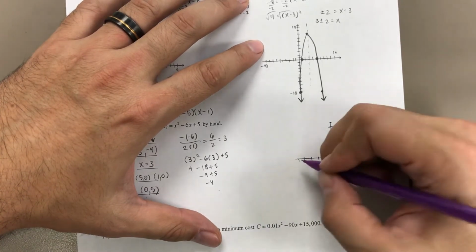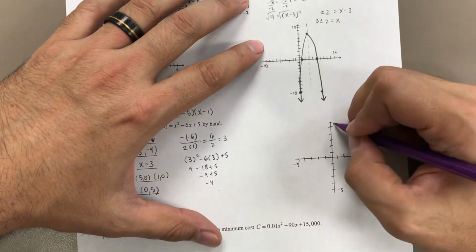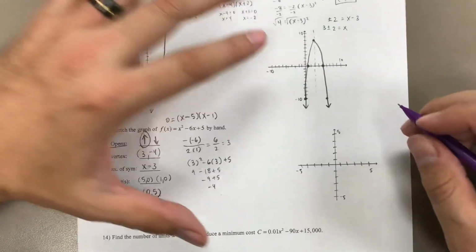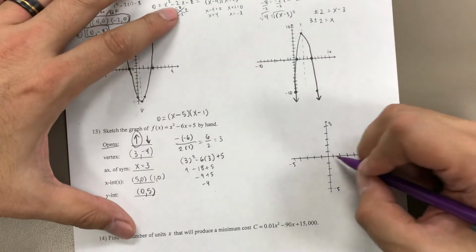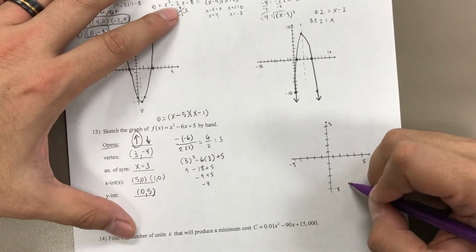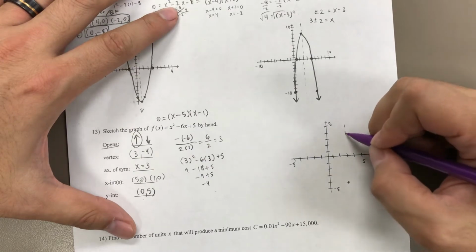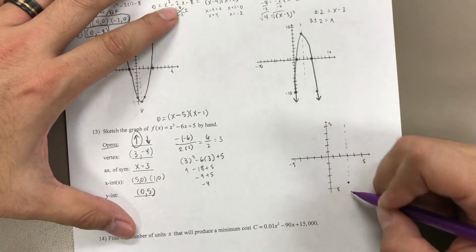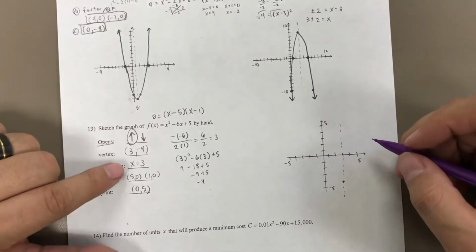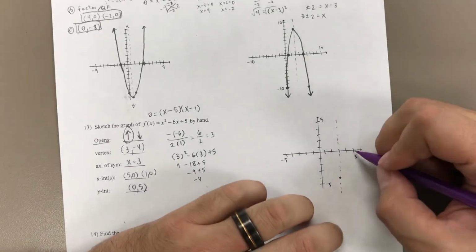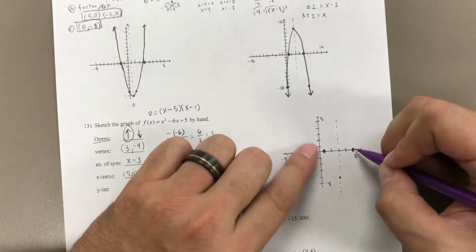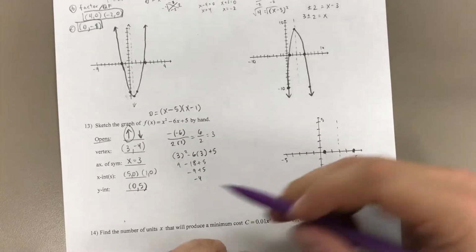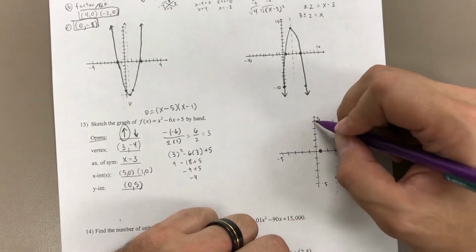Okay, so that's going to be pretty easy to graph these points now that we've had practice with those other ones. So graphing the vertex, 3, negative 4, so over 3, 1, 2, 3, and then down 4. There we go, and then our axis of symmetry is that vertical line that passes through the vertex. And then our x-intercepts are going to be located at 5, 0, and 1, 0. So they should be equally spaced away from the axis of symmetry, which they are. And then 0, 5, so go over 0, up 5.